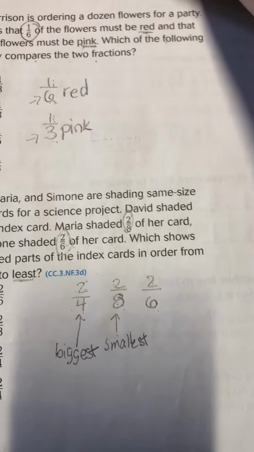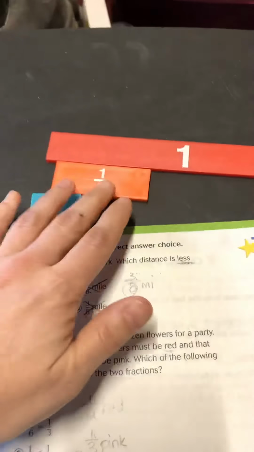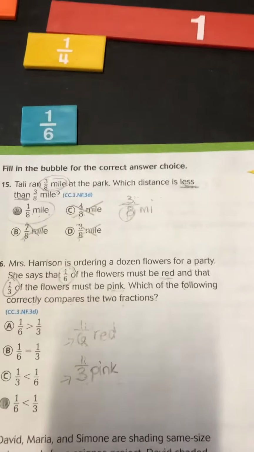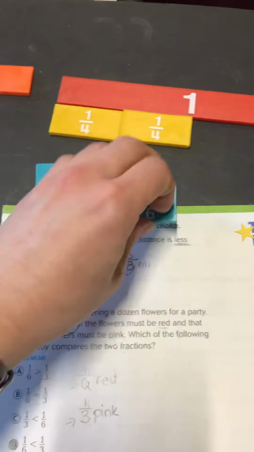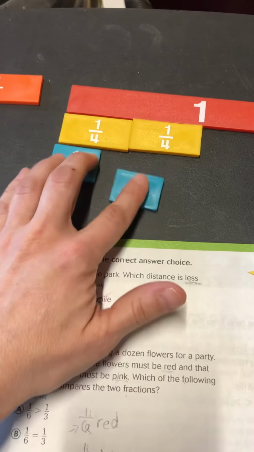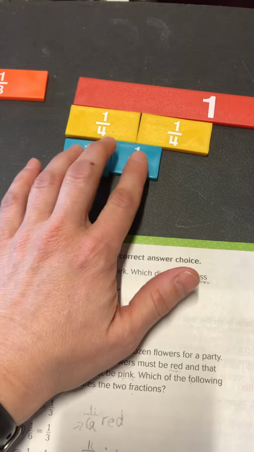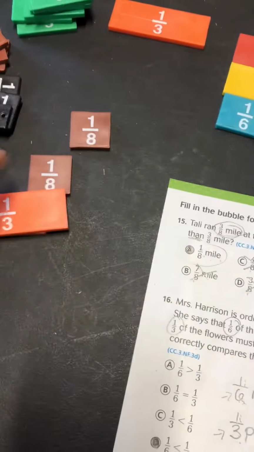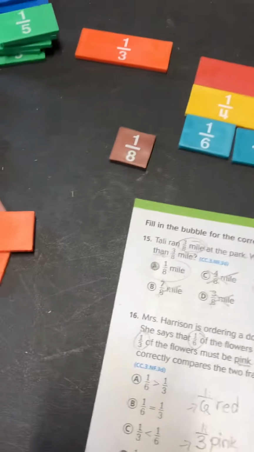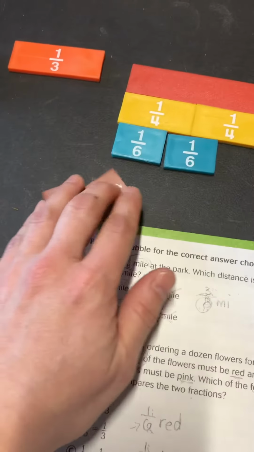So we have 4ths, 8ths, and 6ths. So I'm going to get this third out of here. We have our 4th, and we have 2 of them. So we're going to put 2/4 here, and we need 2/6 right here. Okay, that's definitely a difference right there, right guys? And what was our last one? We needed 8ths. And 8ths over here are my brown ones. I lost one.